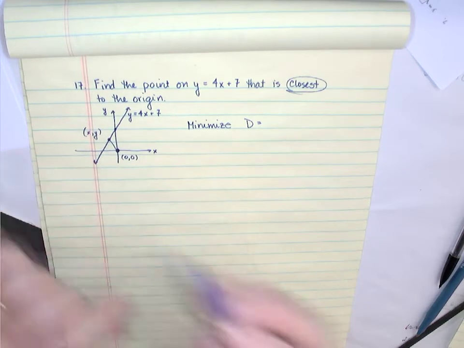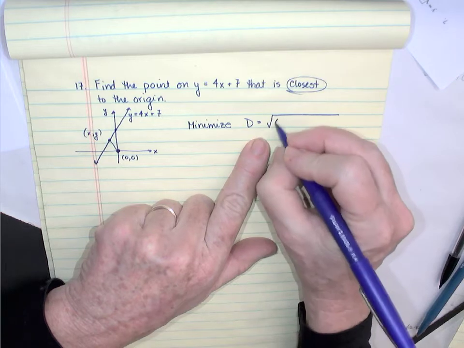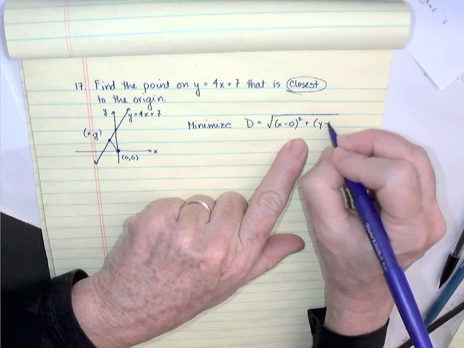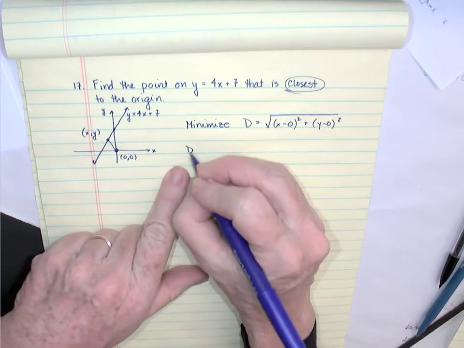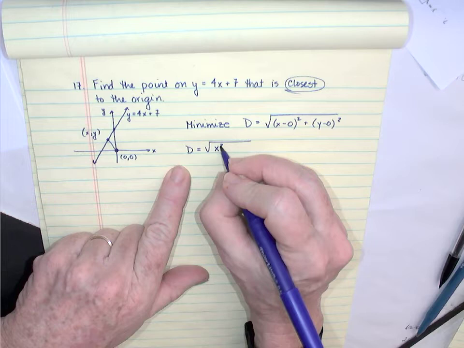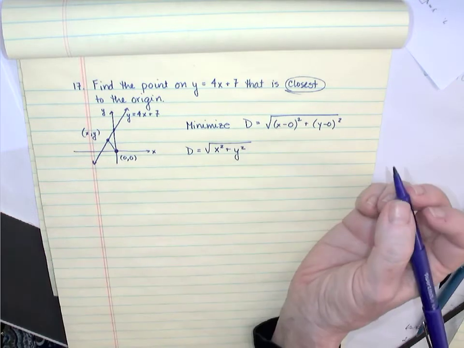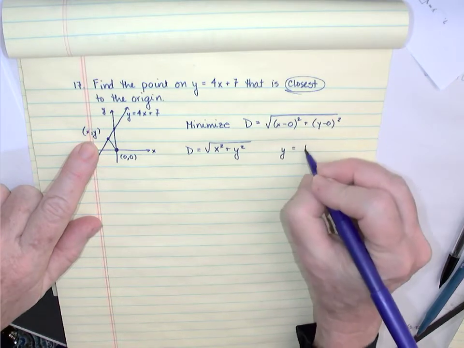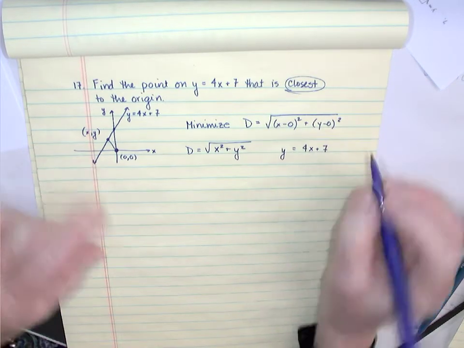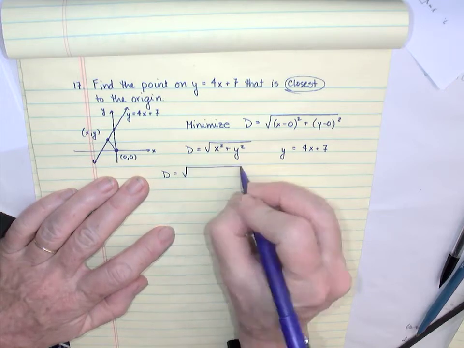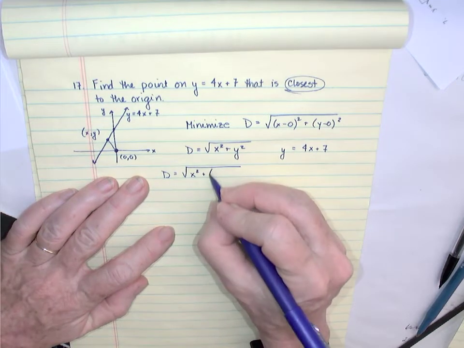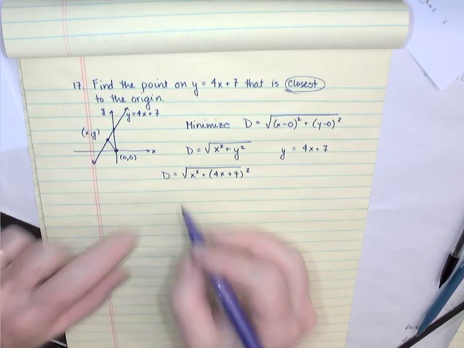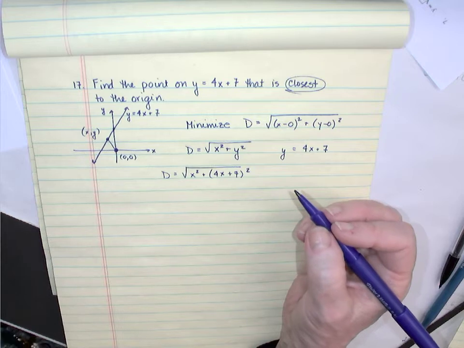The distance between any two points is found by using the distance formula. So we're going to have the square root of (x minus 0) squared plus (y minus 0) squared. Our objective function at the moment is just x squared plus y squared. But we also know that for any point on this line, y is equal to 4x plus 7. So now our distance formula can be written in terms of x: the square root of x squared plus (4x plus 7) quantity squared. We're looking to minimize this function.